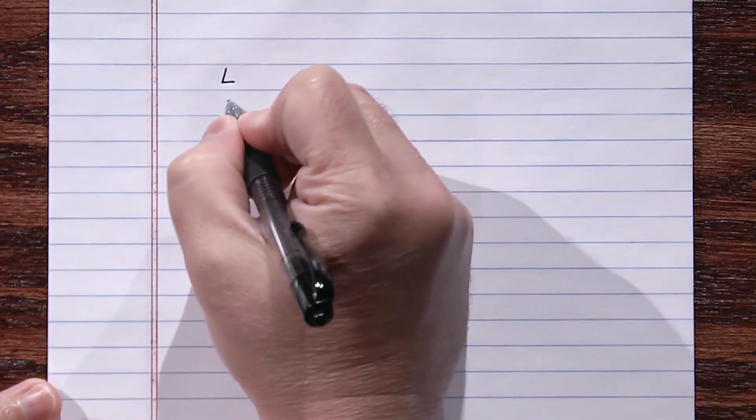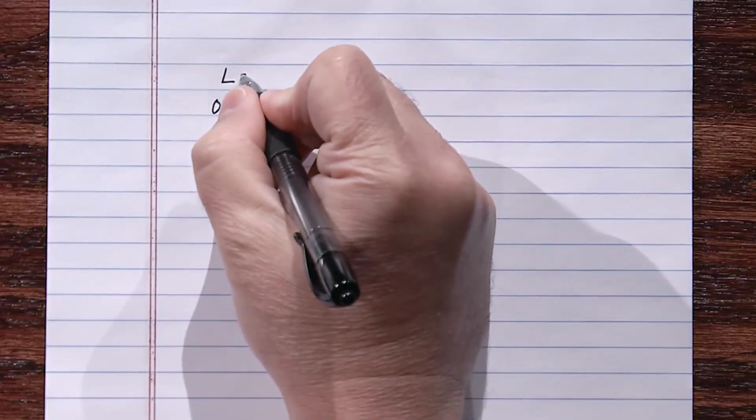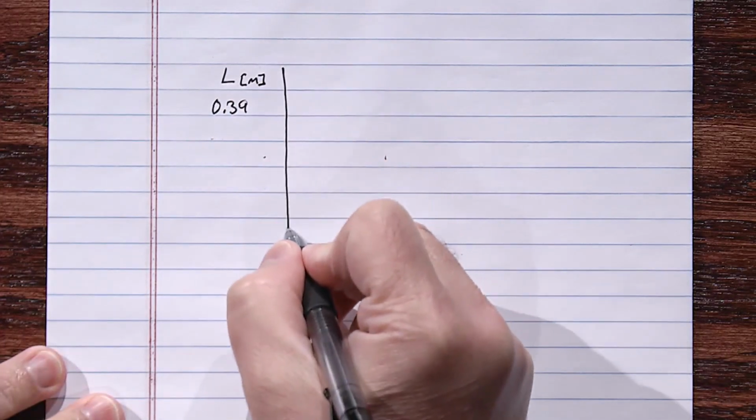The length of the pendulum is, actually, I'm going to go with 39 centimeters, 0.39 meters. And I'll make a note that this is our 50-gram mass.